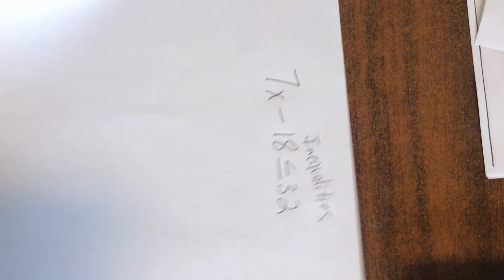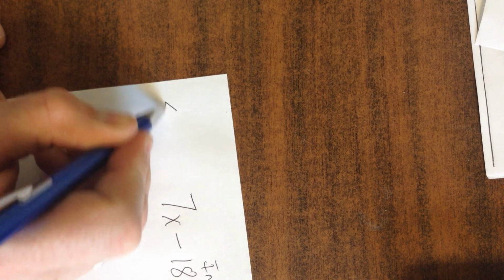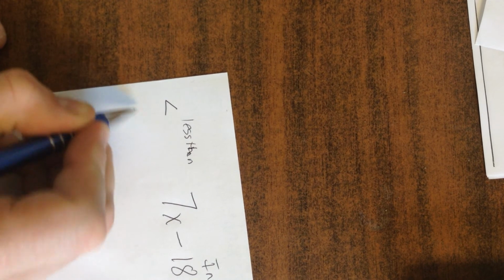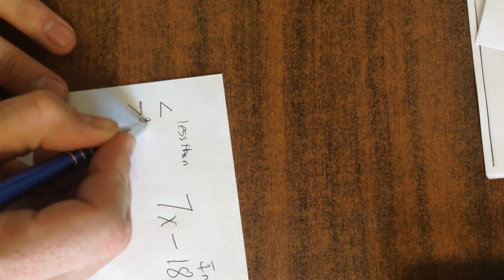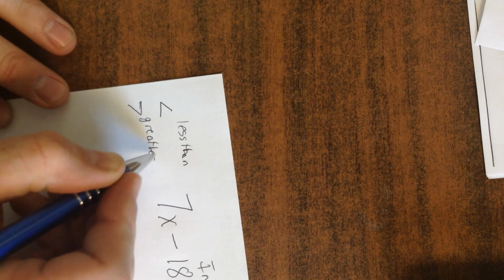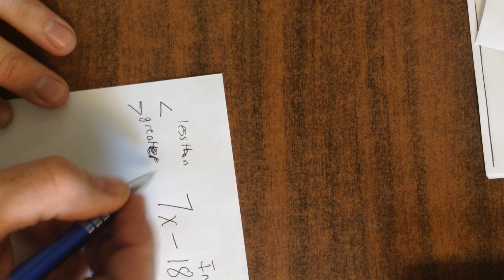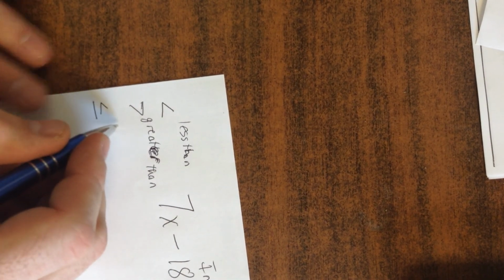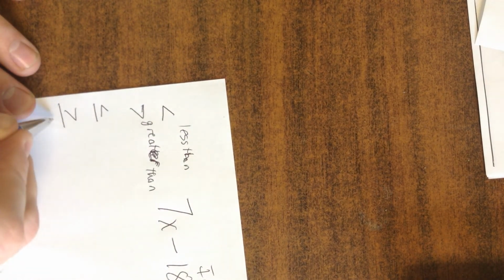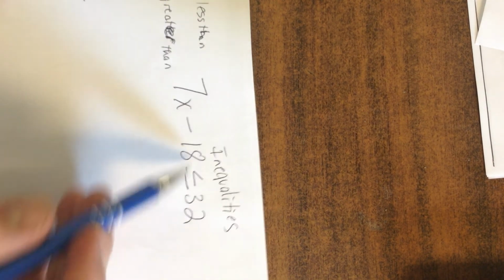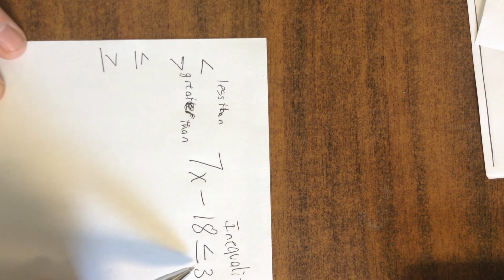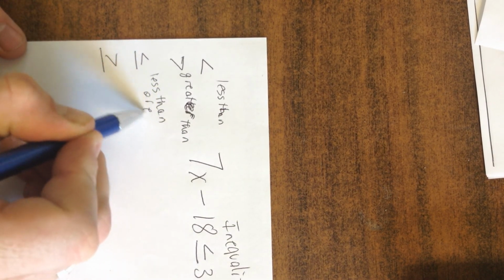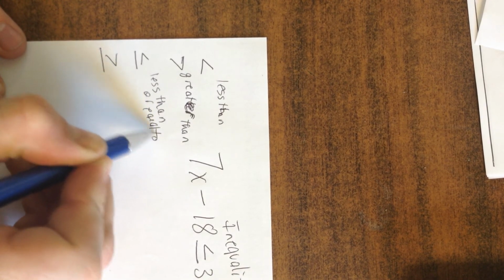You've got the less than, you've got the greater than, the less than or equal to, and then the greater than or equal to. Which one of these symbols is right here? It's correct, the less than or equal to.